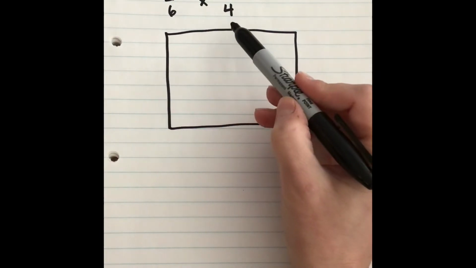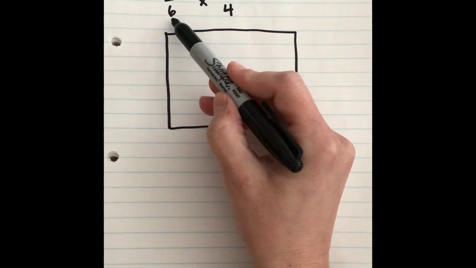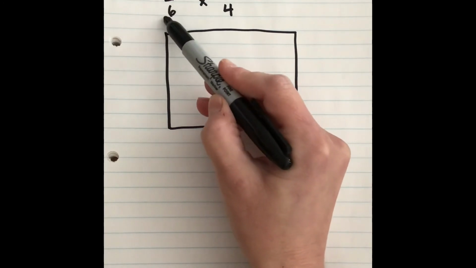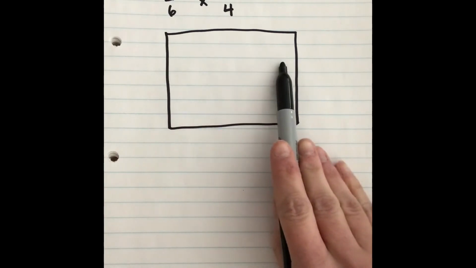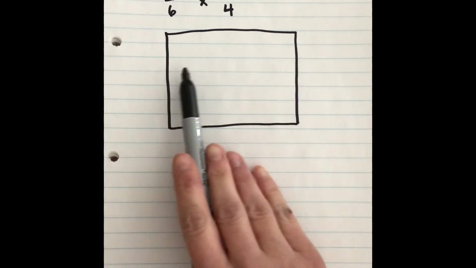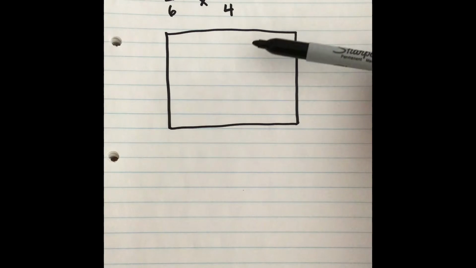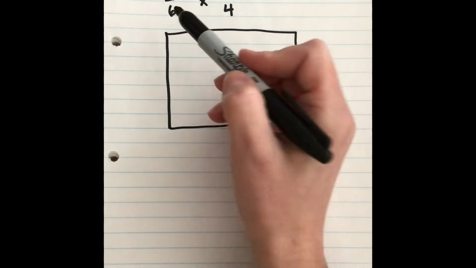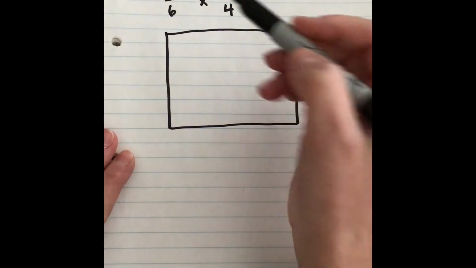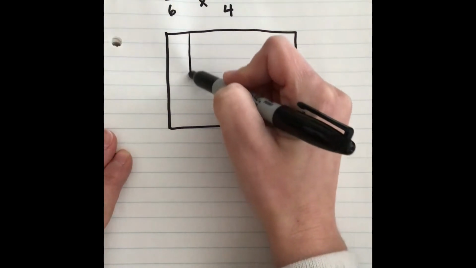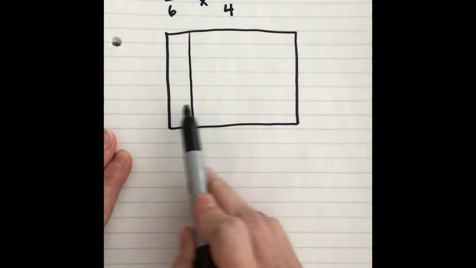And the way I tell my kids to do this is take either one of your fractions. We always like to start with the first one. And our denominator is going to be the one that tells us how many times we're going to split up our box. And we like to start vertically. You can start using rows, it doesn't really matter. But this denominator is going to tell us how many times we're going to split up our box. So once I draw my first line, I've split it up twice.